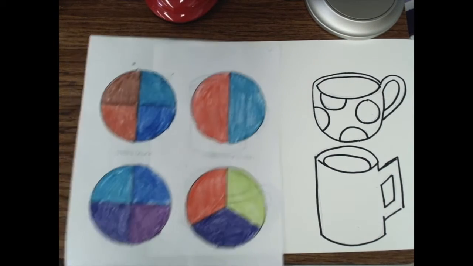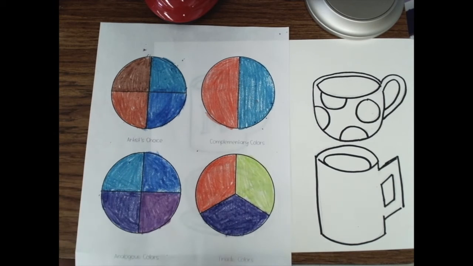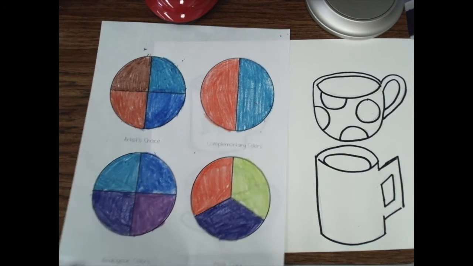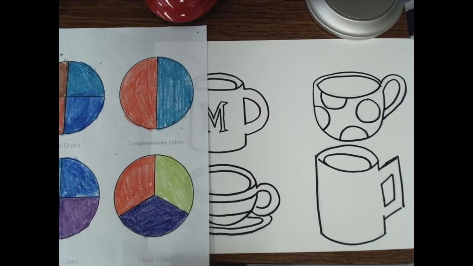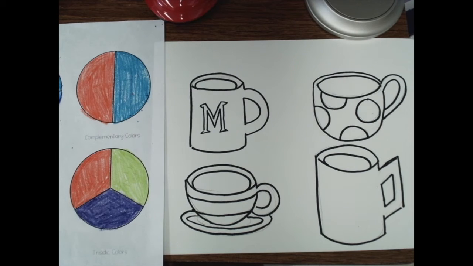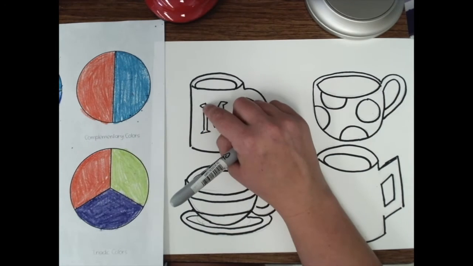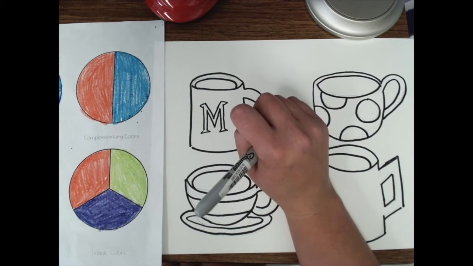But remember, if you have a color like blue-green or blue-violet, you will need to mix blue-violet and blue-green with the secondary and primary colors to create this image. So I'm going to do a mixture of both watercolor and crayon, because things like this little M right here are going to be pretty difficult to do with a watercolor alone.